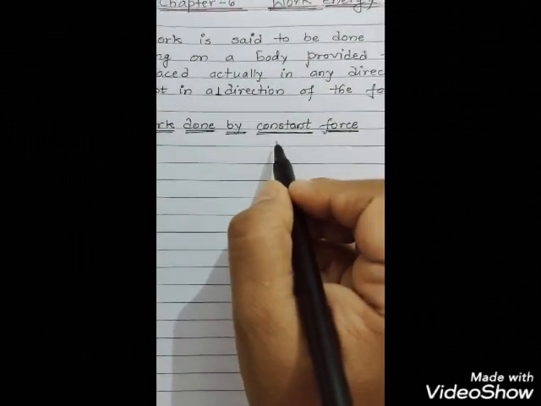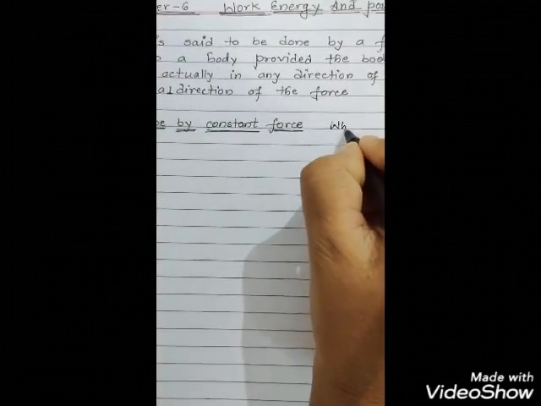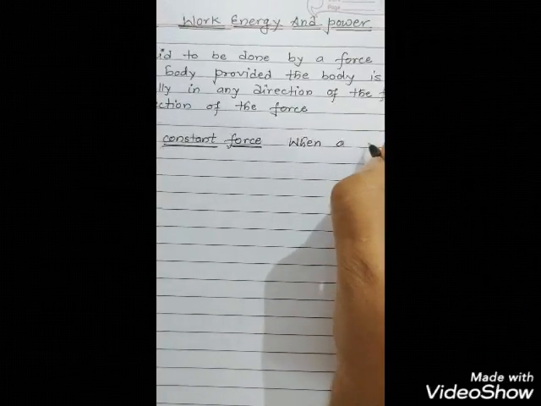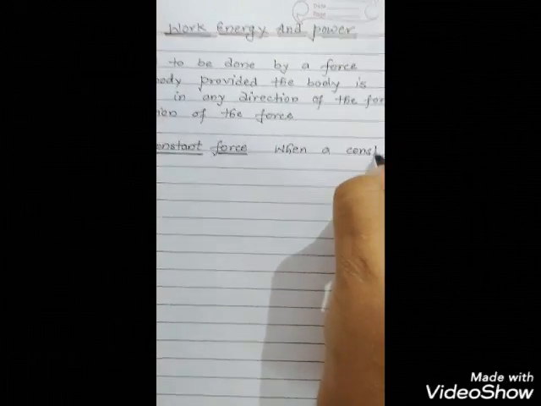Work done by constant force. Constant force means a constant magnitude of force is applied on an object.